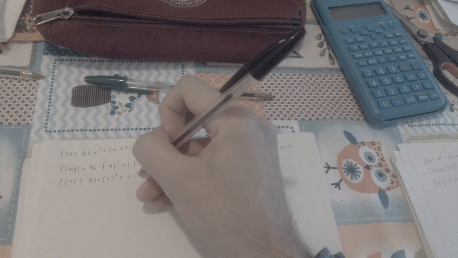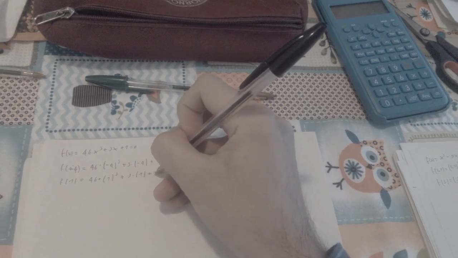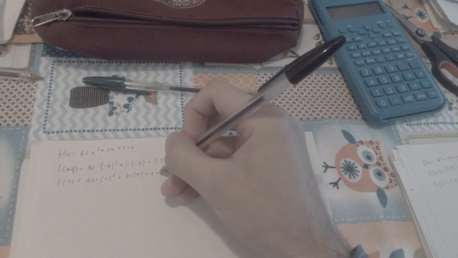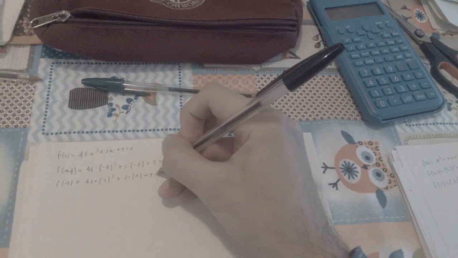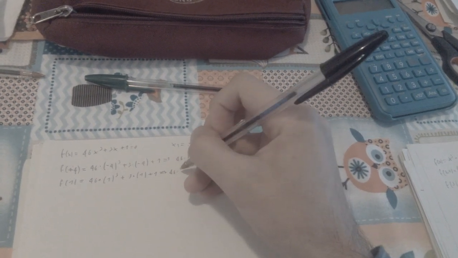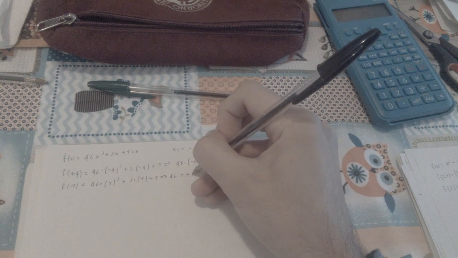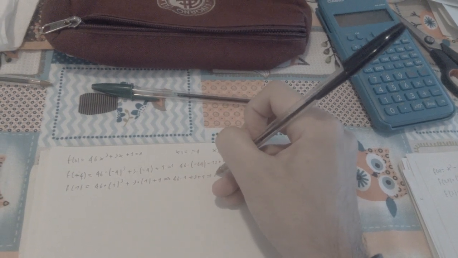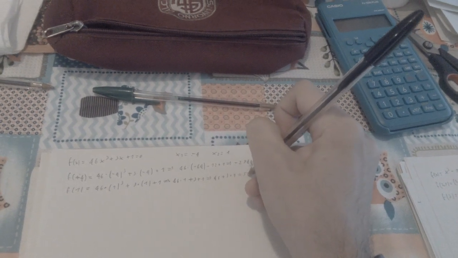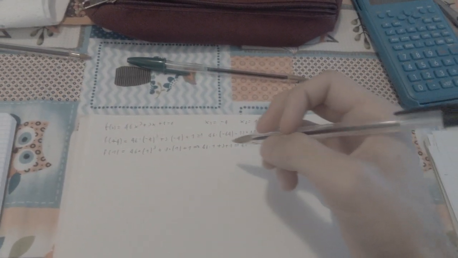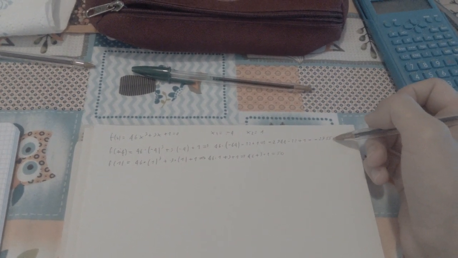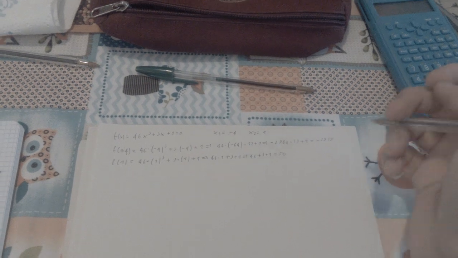And then f of 1 is going to give me 46 times 1 cubed plus 3 times 1 plus 1, so 46 plus 3 plus 1, so 50. There we go. So basically I got two values. The very first one is negative, the second one is positive.